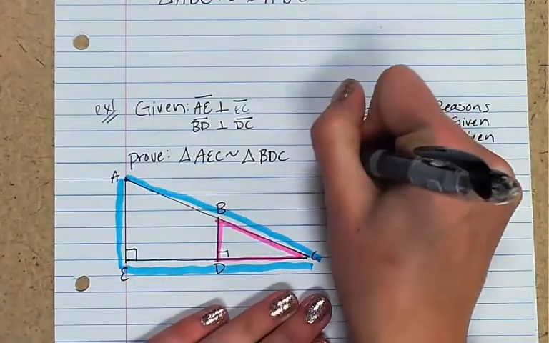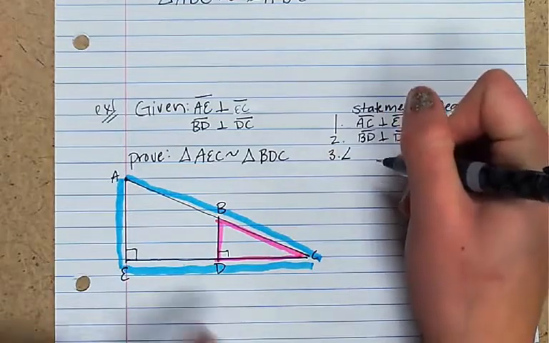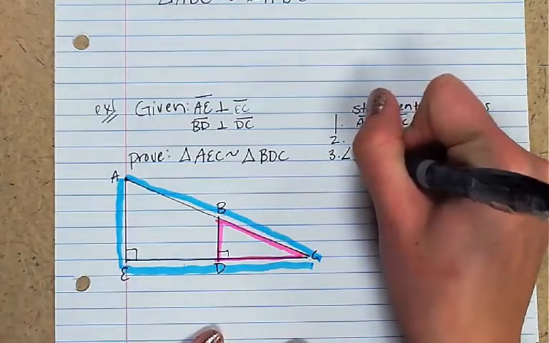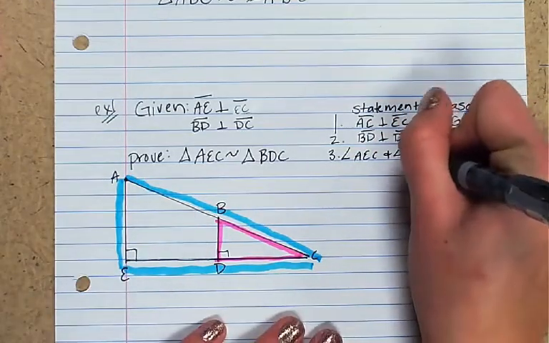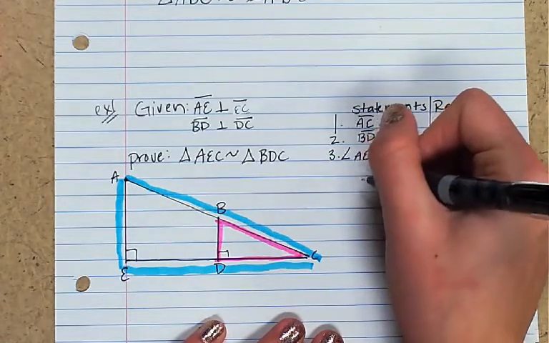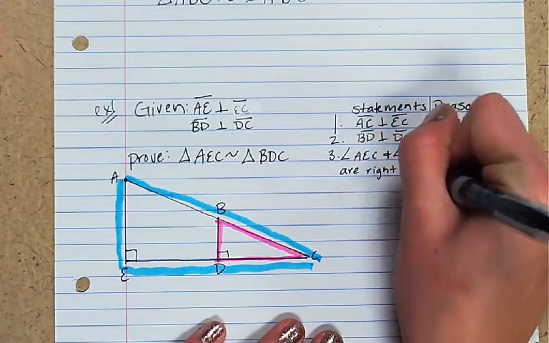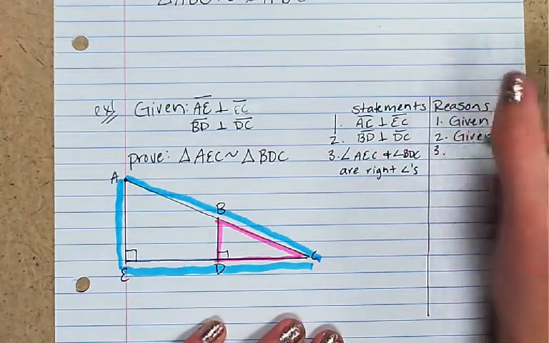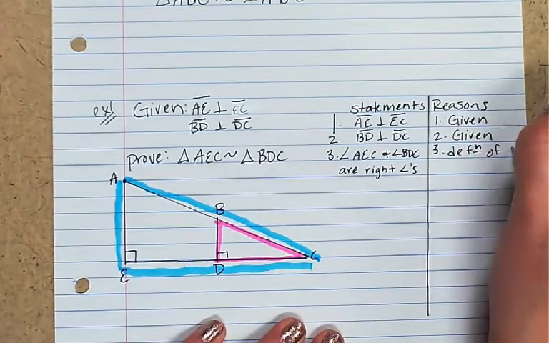In order to write that out, I'm going to start by saying that angle AEC and angle BDC are right angles. And that is the definition of being perpendicular.